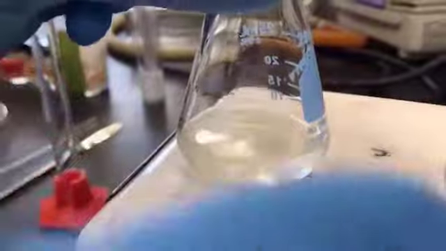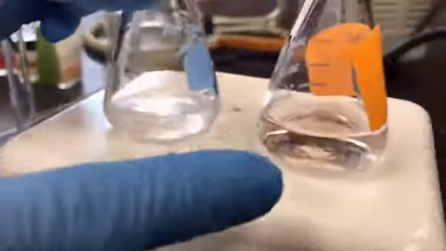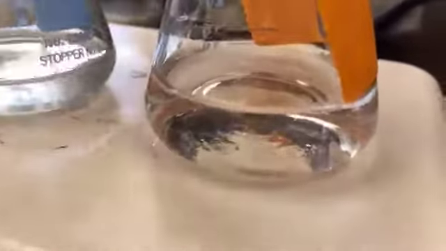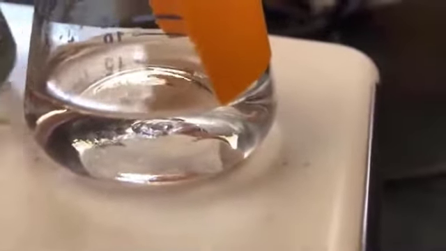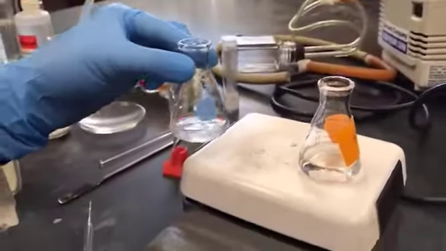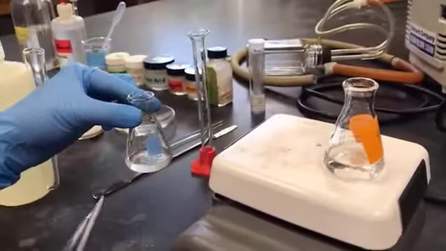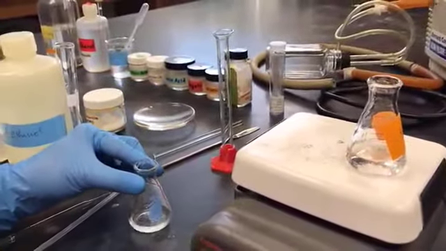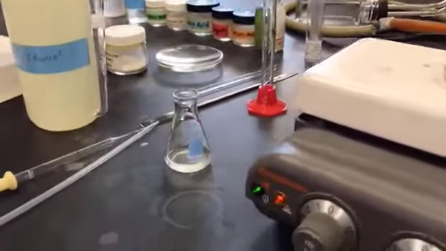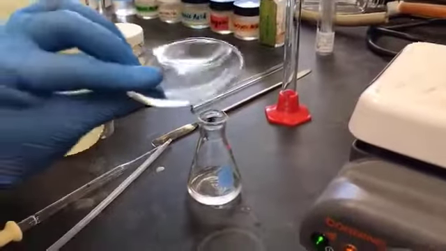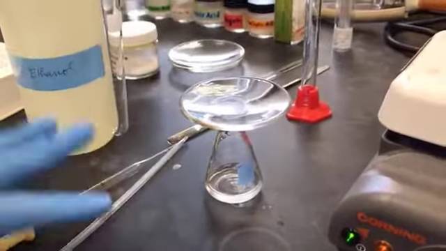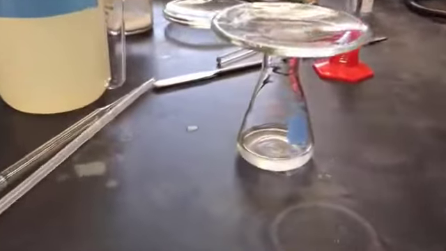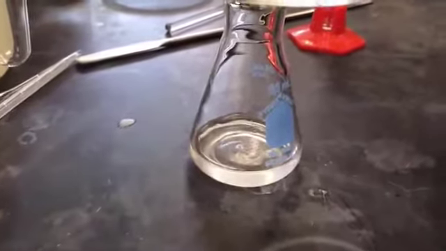You can see here in this flask as well. So the boiling solvent is very important, right? Now what I will do is remove the flask from the heat and put it on the bench top, and I'm going to cover it with a small watch glass, and let it sit here so that it will gradually cool down to room temperature.